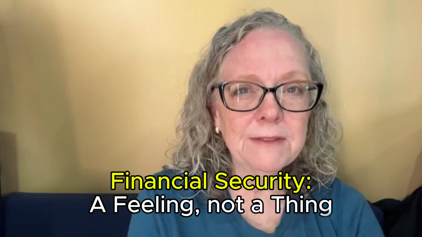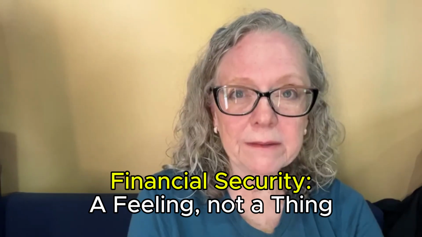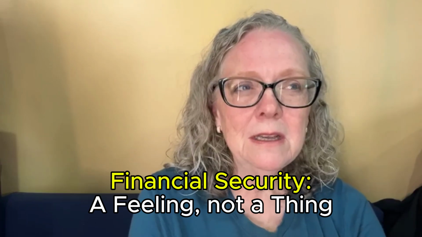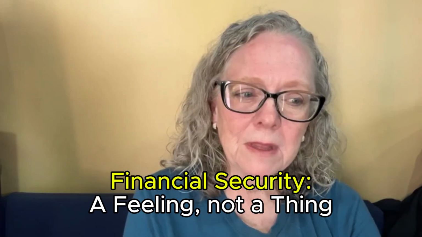The reason we want anything is because we will feel good. So financial security is really a feeling. It's not a thing. It's a real feeling, but it's not something that you can take a picture of. And my sense is that there are probably infinite pictures that could represent financial security. So how do we go about doing this without making it too abstract? And why does it matter?